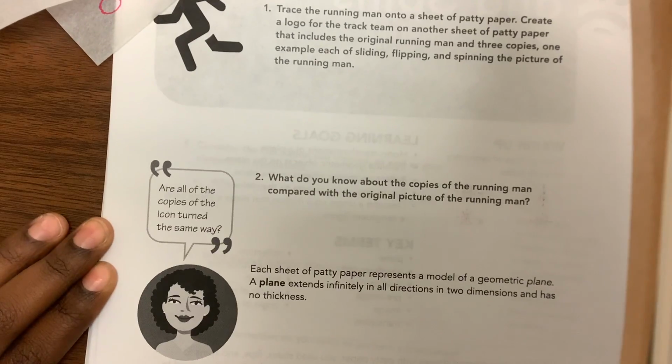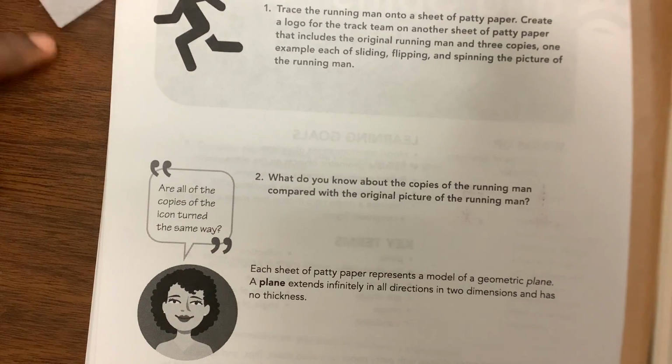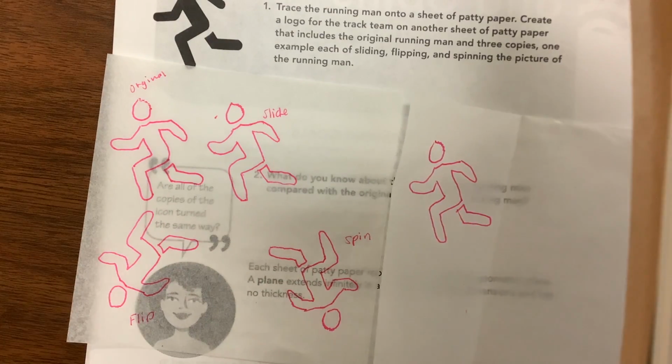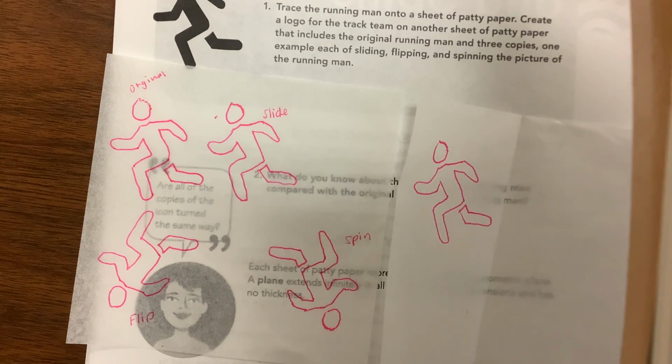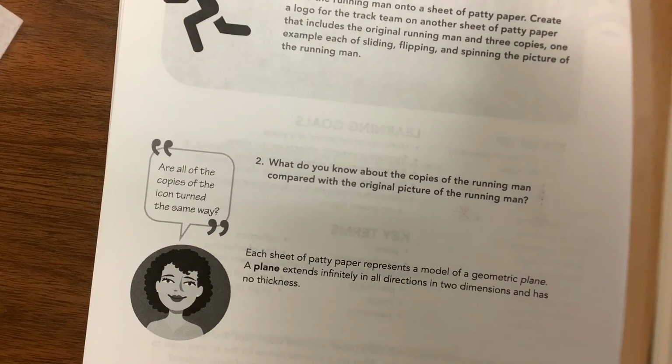Moving on to number 2. It says, what do you know about the copies of the Running Man compared with the original piece of the Running Man? Right here is a pause break in the video. I would like for you to pause the video and answer number 2 to your best abilities. Please use your patty paper and look at it to see how we can compare it.